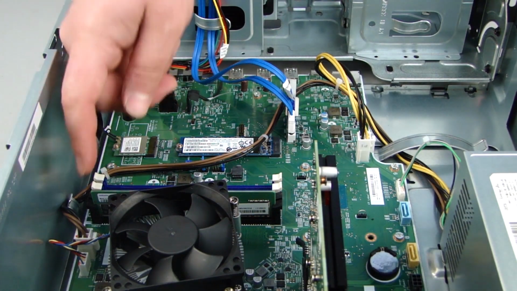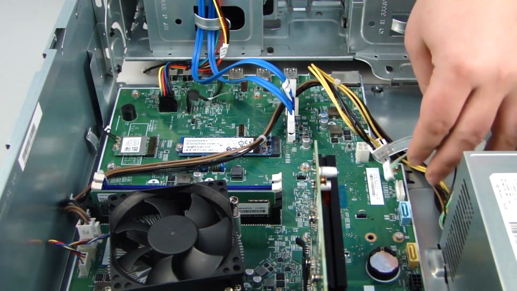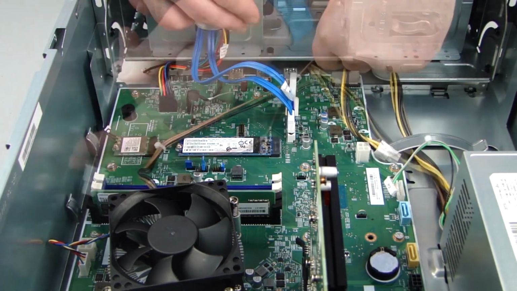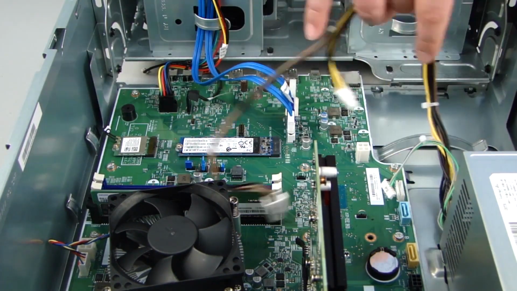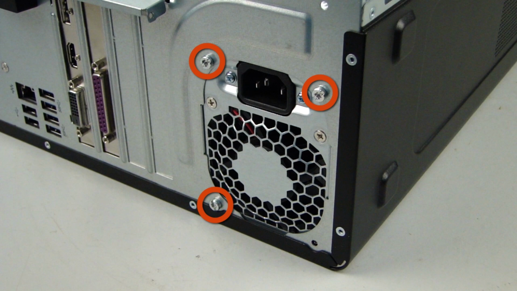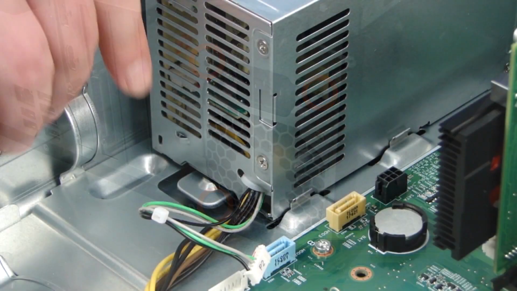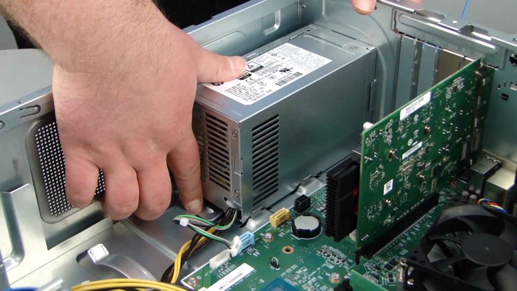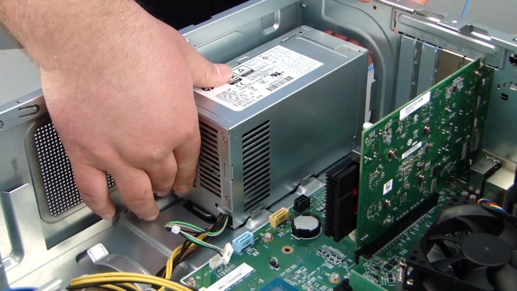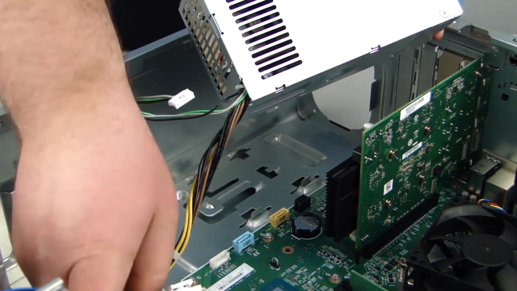Removal. Disconnect the main power cables from the system board. Remove the cables from the cable guides on the chassis and system board. Remove the 3 Torx T15 screws securing the power supply to the chassis. Press the release tab and slide the power supply back away from the chassis. Lift the power supply out of the chassis.